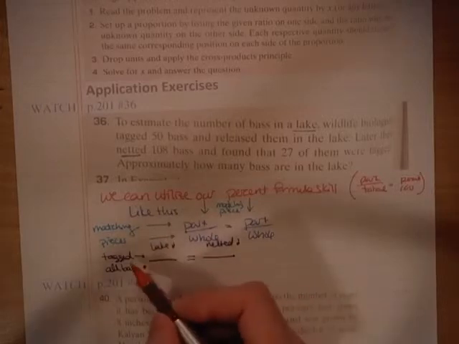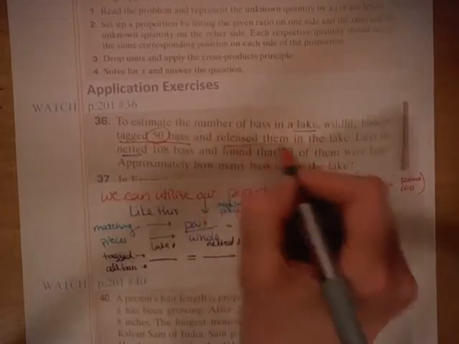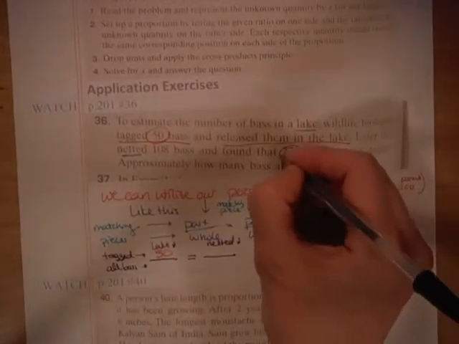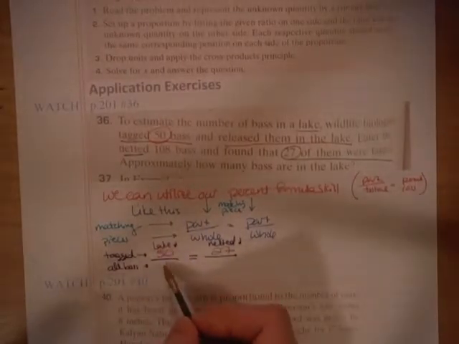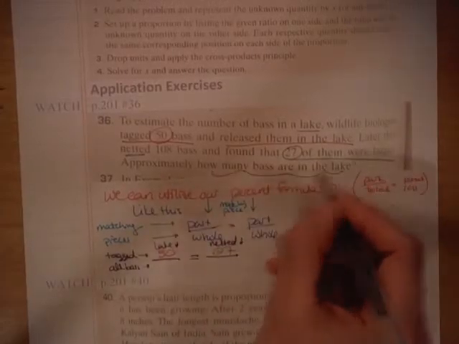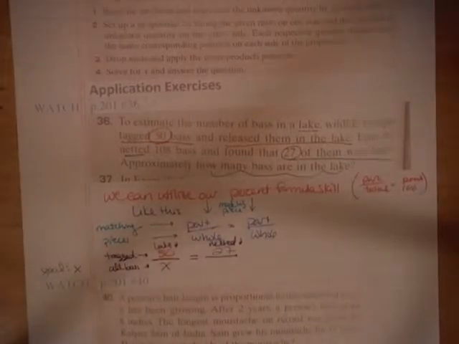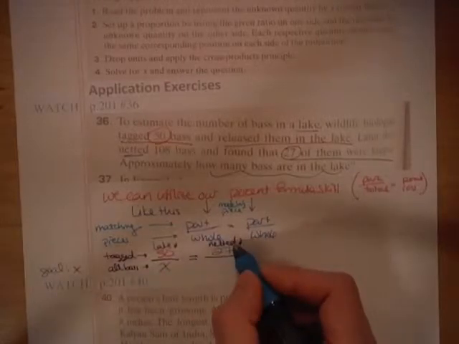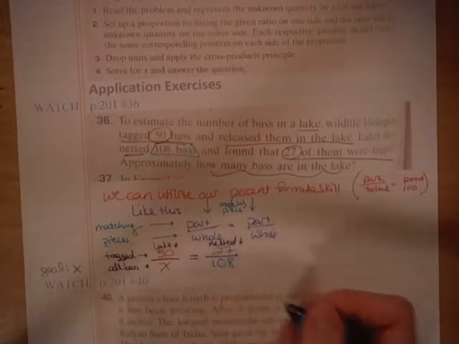So let's look at what we know. How many were tagged in the lake? They tagged 50 and released them into the lake. Okay, so there were 50 in there. How many were tagged that were netted? 27 of the netted ones were tagged. Okay, now let's look at this. How many of the bass are in the lake? That's what we're trying to figure out. That's our goal here, is our x. So what's left? How many all bass were netted? So they netted 108. So that's the whole. So that's one way to do it.